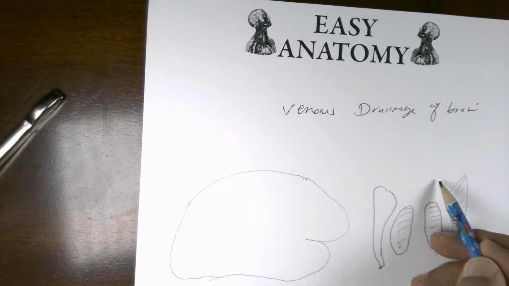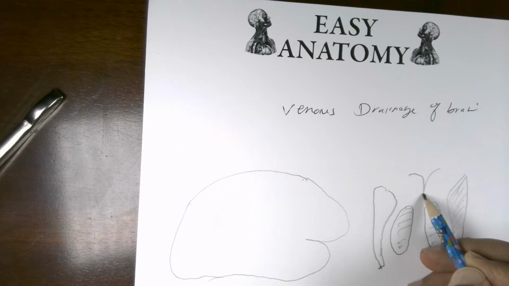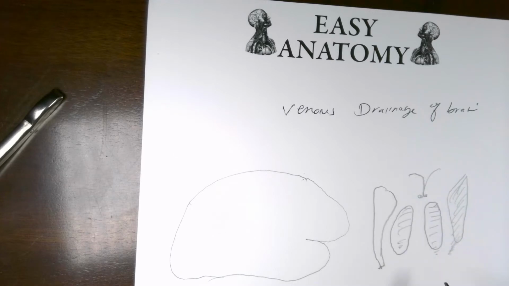Then you remember that we have the fornix and the mammillary body. Then down here is going to be the crus cerebri and midbrain.